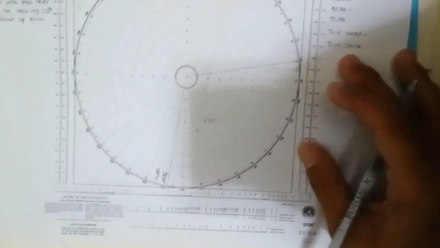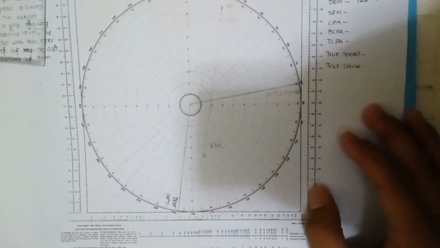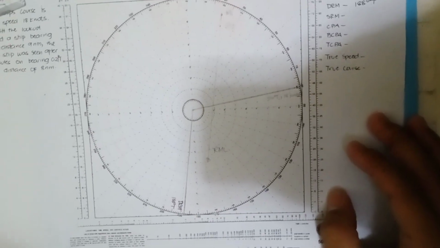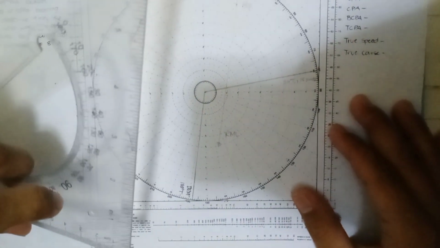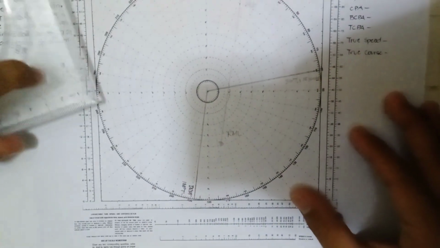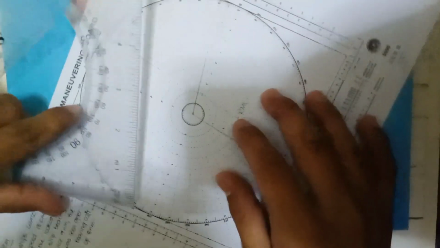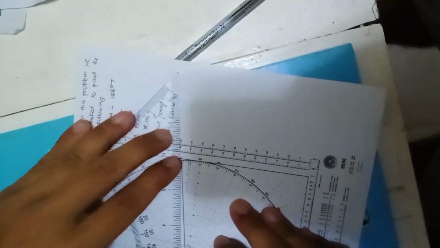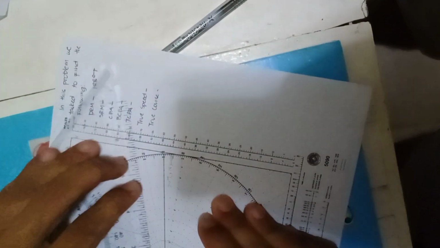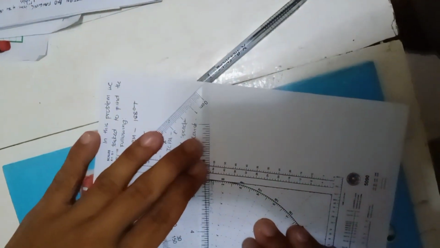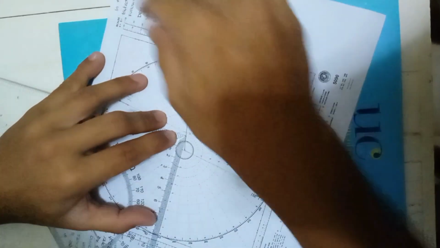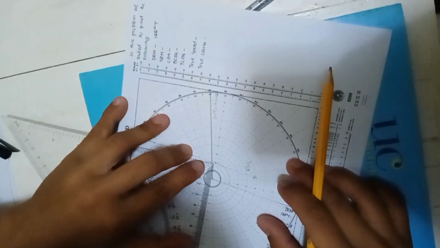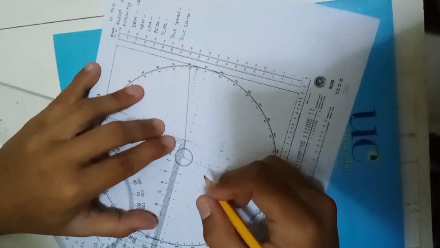And then the next step is to get our CPA. In order to get our CPA, we must use our triangular ruler, which has a 90 degrees perpendicular to the RML line. So here is the perpendicular 90 degrees of the RML line.